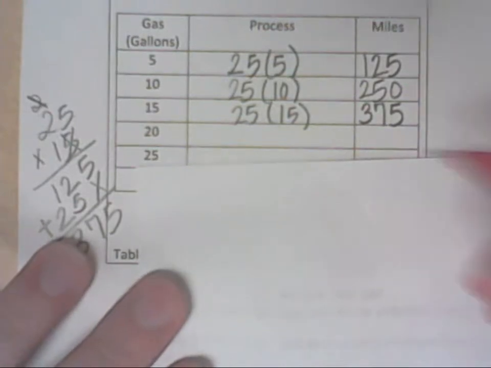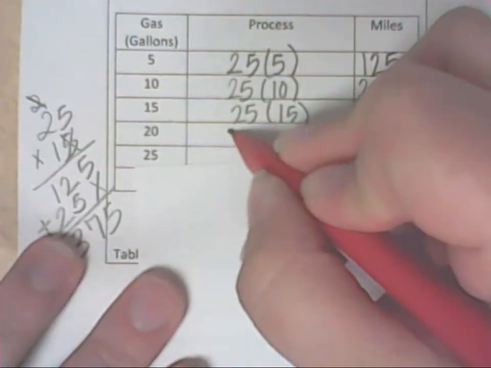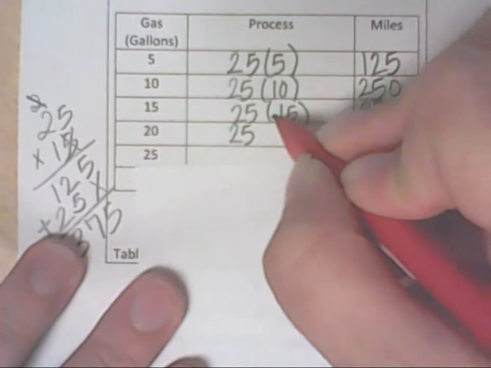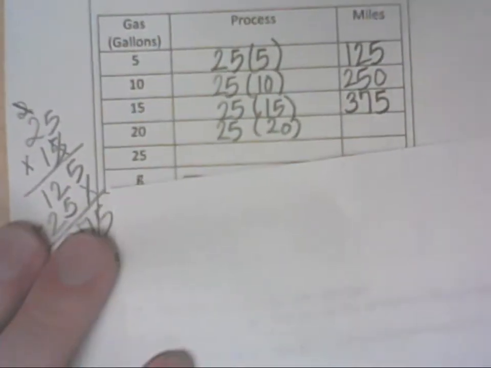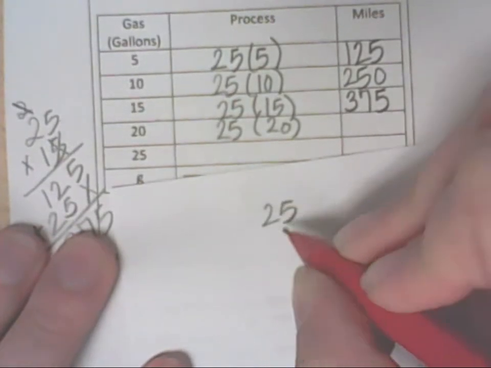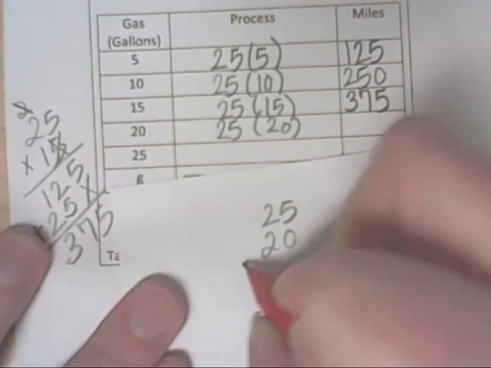We're going to do the same for 20 gallons of gas. So I take my 25 and I'm going to multiply it by 20. I'm going to come out to the side and work that out. 25 times 20.